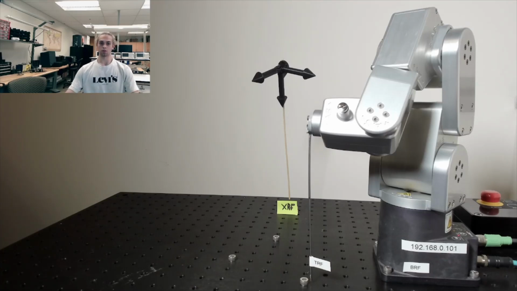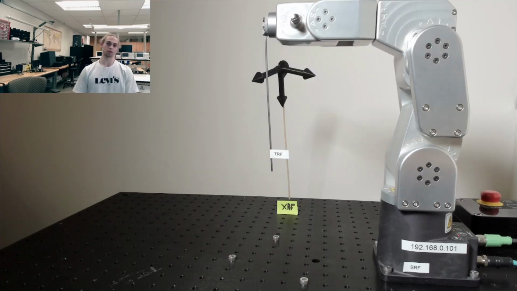So that's what it'll look like. You can slow it down, you can add delays between each one. But basically, you've just been given a set of points relative to a different coordinate frame, and the robot has been able to find them relative to its base reference frame.